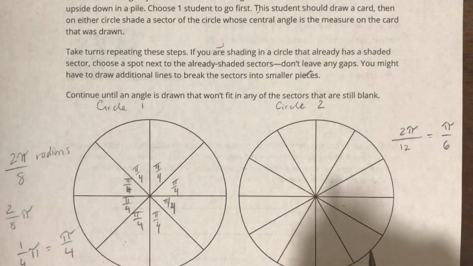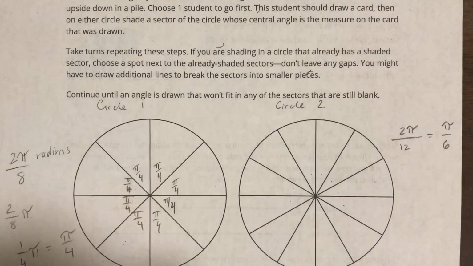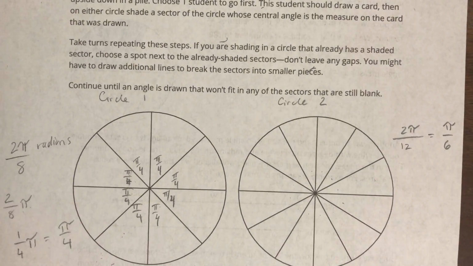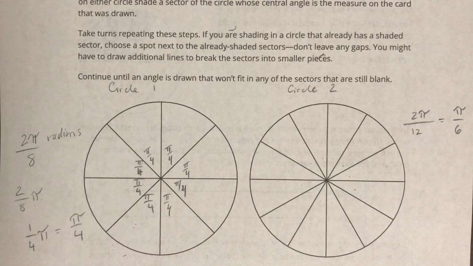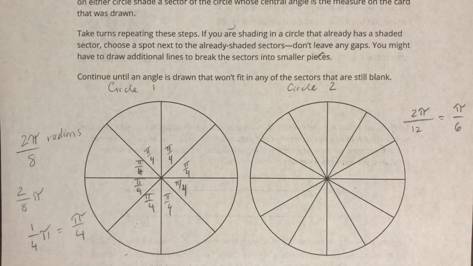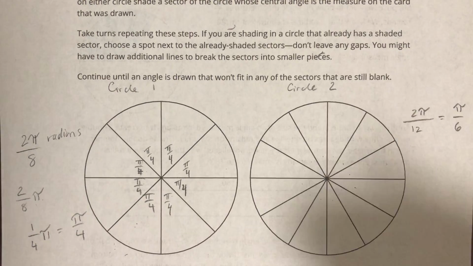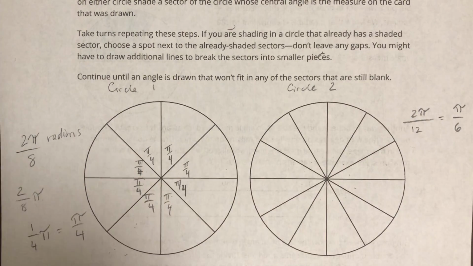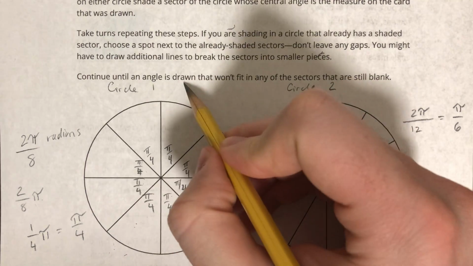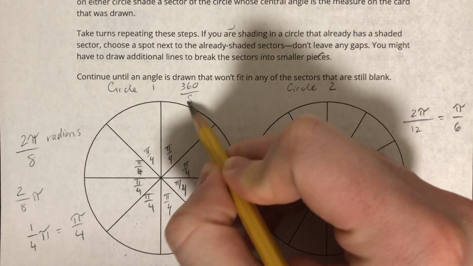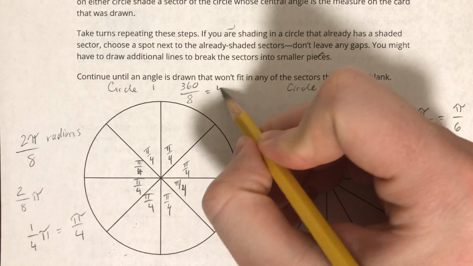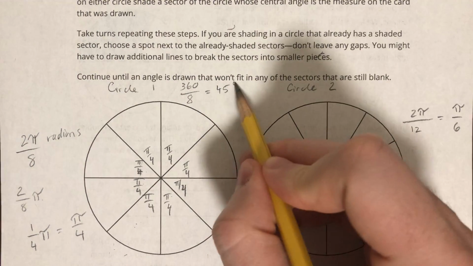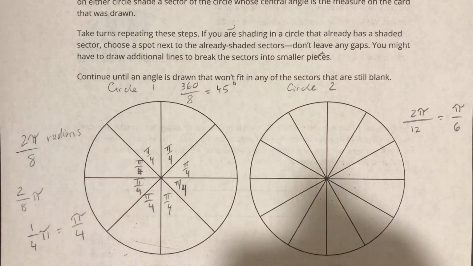So I know for me personally, as much as I would love to just be able to think in radians, we just naturally, because of all the practice we've gotten, and maybe radians is just a bit of an abstract measure, normally think about things in terms of degrees. So even though I wish I could say I can understand radians perfectly, things always make more sense for me in degrees. So here we've got 8 sectors. We know 360 is the total all the way around. So if I divide by 8, we're going to get 45. So that'll be good to know for this activity, that 45 degrees is each one of these sectors.